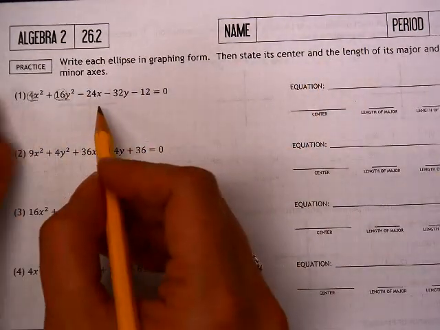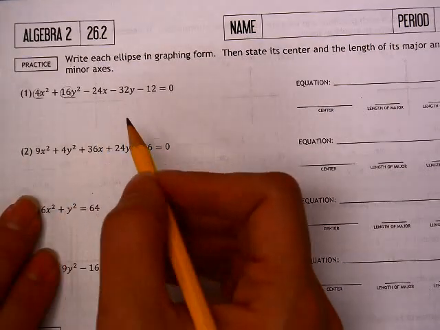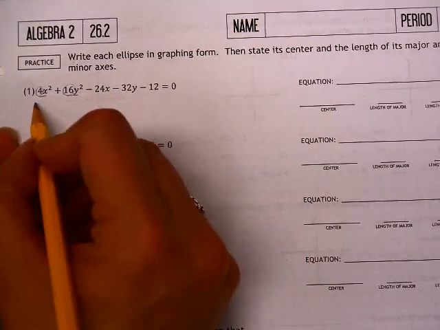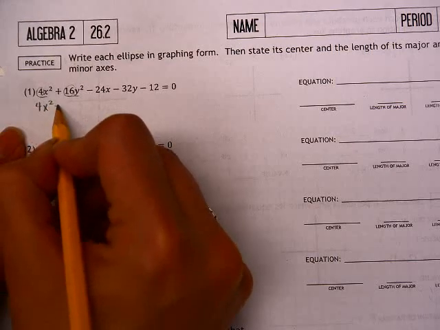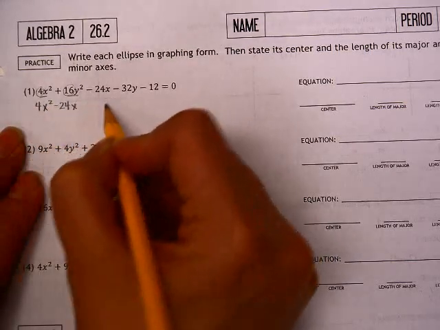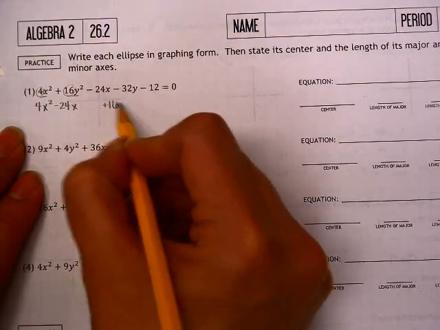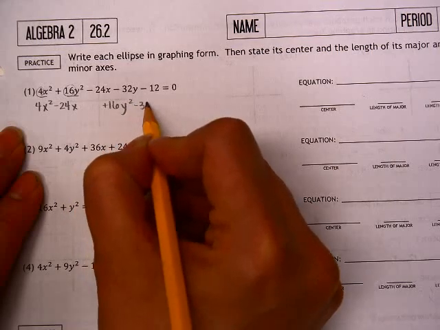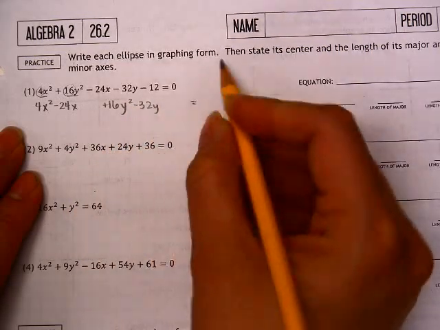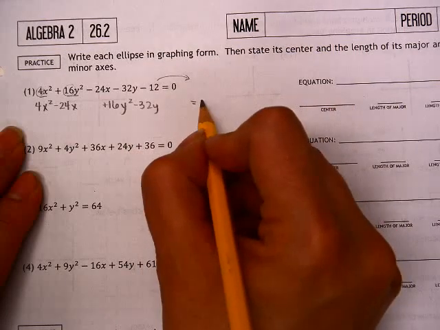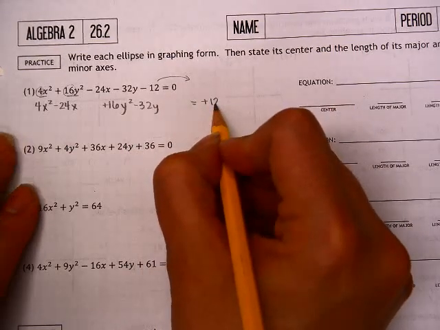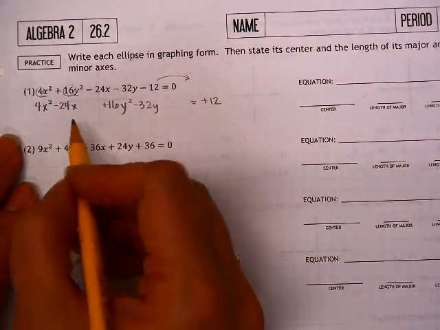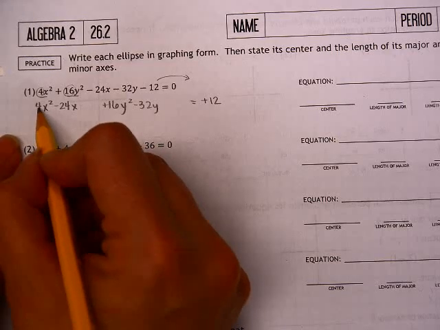So for this, what we're going to do is the same as circles: we're going to go ahead and put the x's together. Make a little space and then put the y's together. Make a little space and then throw this little bad boy onto the other side, which makes that a positive 12. Our next step is we need to factor out the 4.